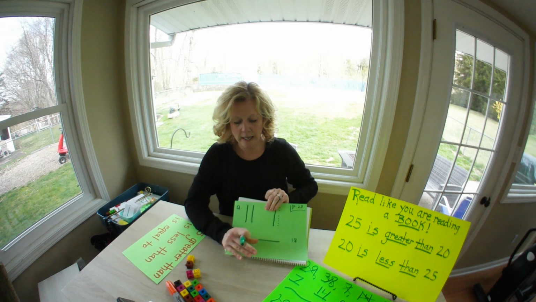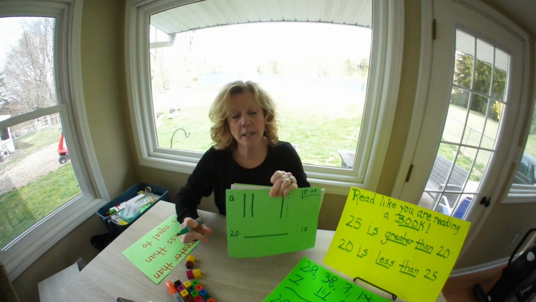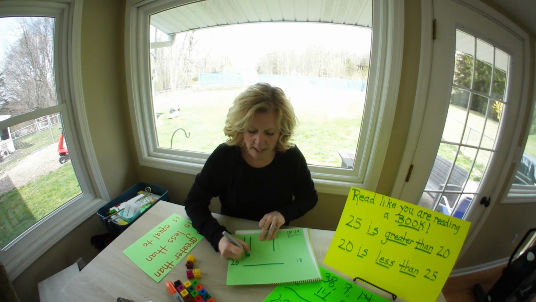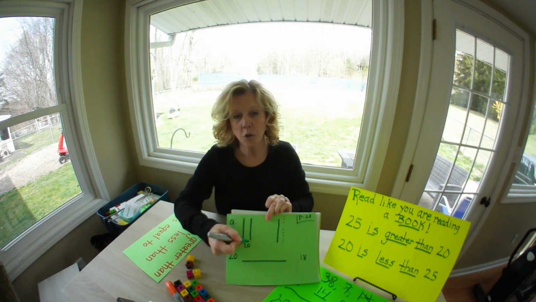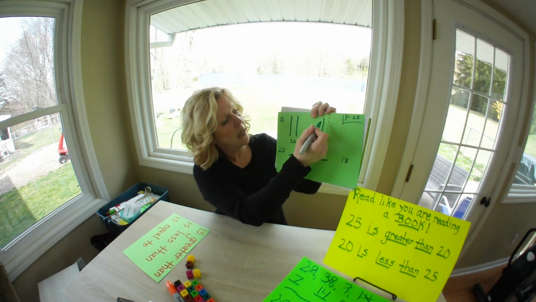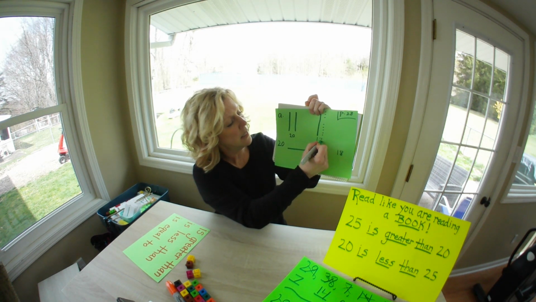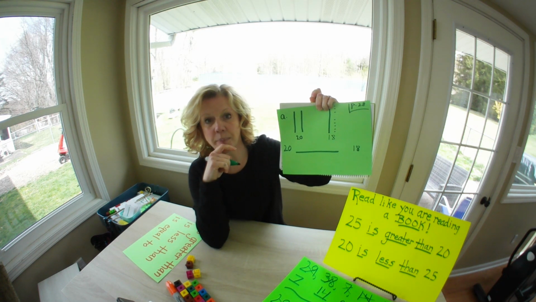So on this side, I have 2 10 sticks. So what I'm going to do is I'm going to write the number 20 under here because I have 10, 20. Over here, I have 1 10 stick and 8 1s. 1 10 stick and 8 1s, so 18.